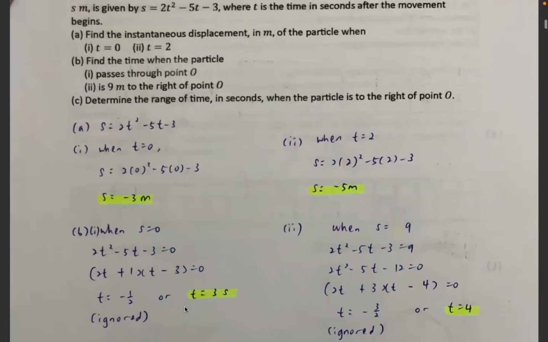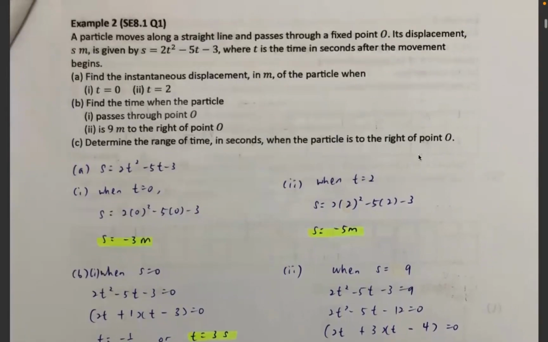Then part C, determine the range of time in seconds when the particle is to the right of point O. To the right of point O, they didn't mention a distance like previously, when they said 9 meters to the right. For 9 meters to the right, we know s equals +9. They just say the particle is to the right. So from this sentence, we analyze and notice that s is greater than 0.